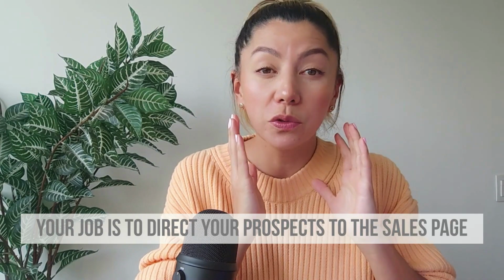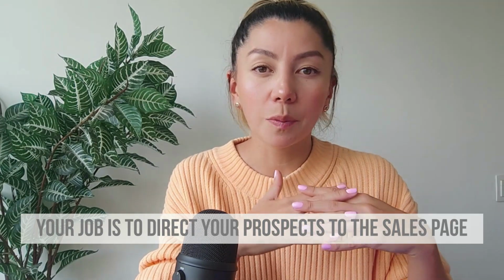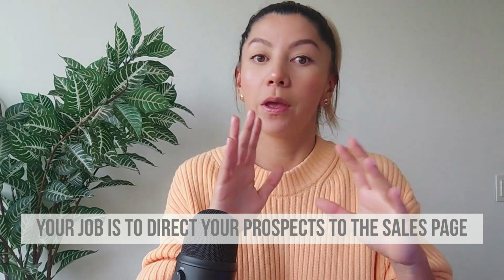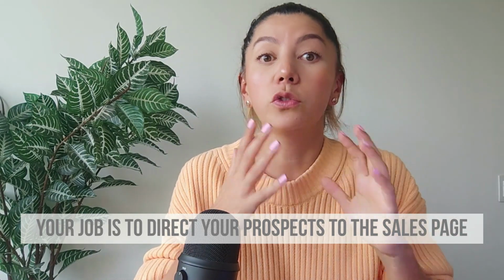So your vendor will supply you with a sales page. Remember, your job as an affiliate marketer is to direct your prospects to the sales page so they buy. That's it. You will be paid on the work you've done to drive those customers to that sales page, and you're going to get paid for each and every single sale you make.